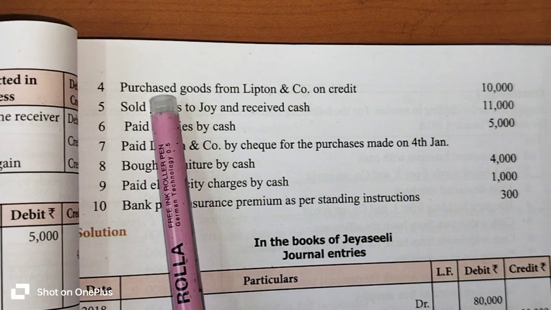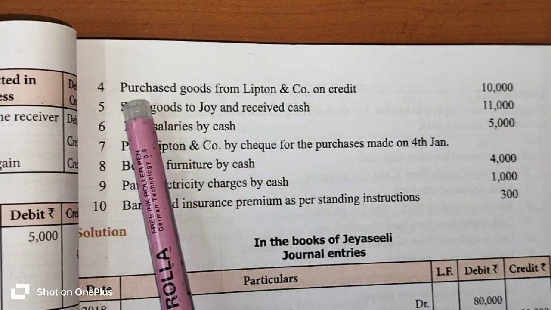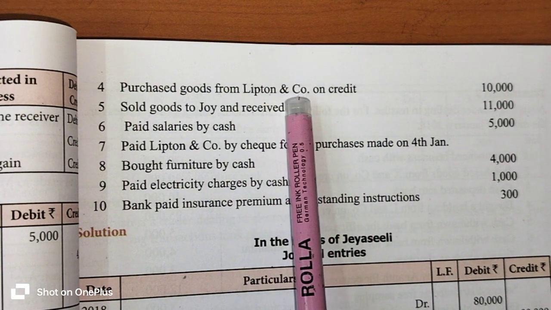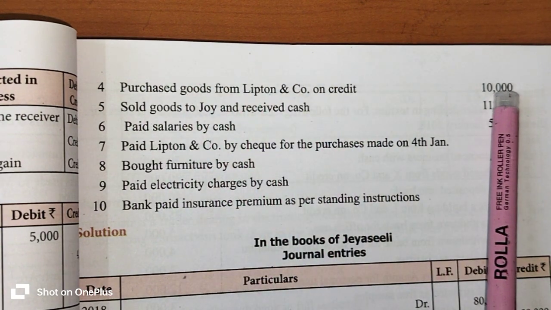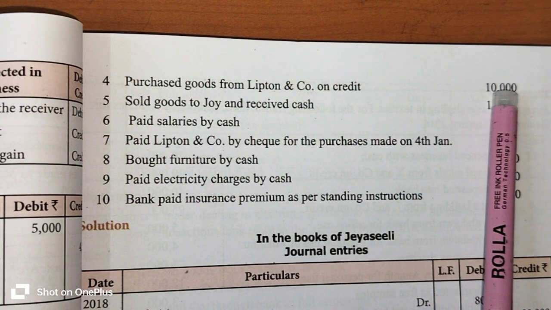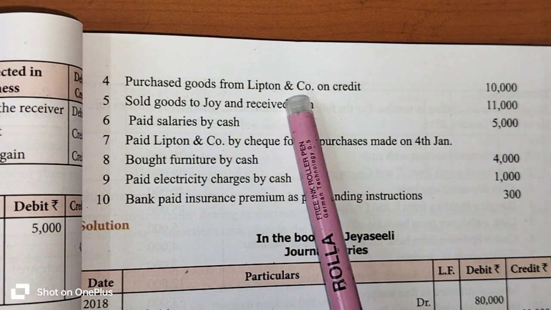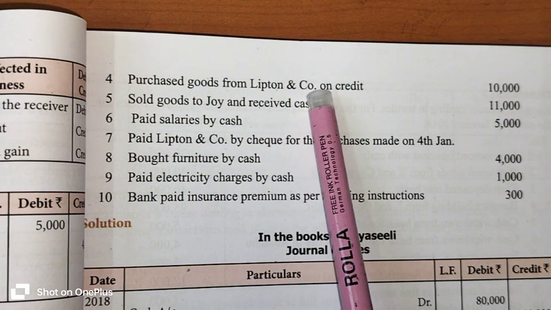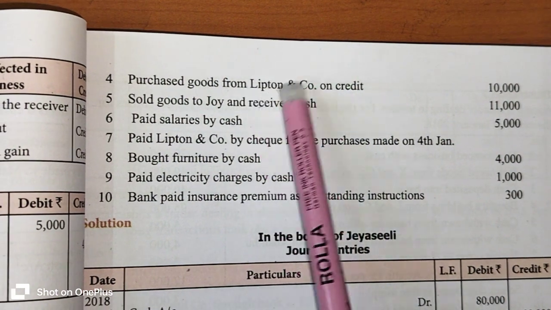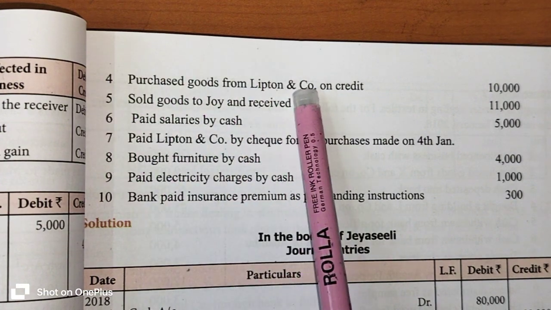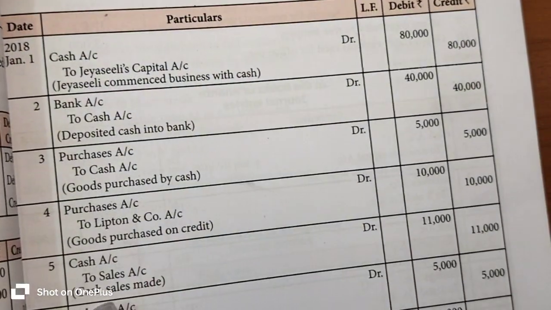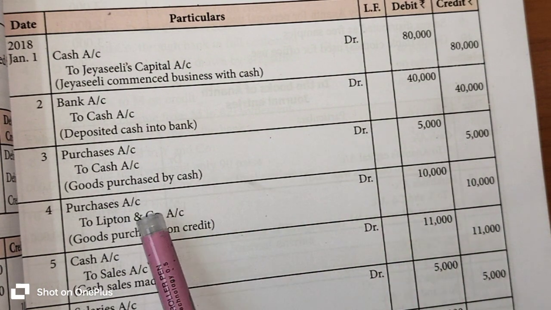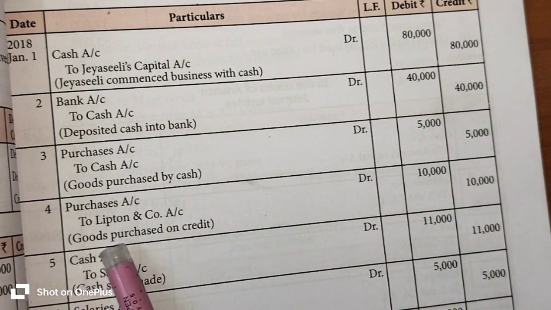How did you make purchases on credit basis? You purchased goods from Lipton on credit basis. Lipton is your creditor. You are liable for 10,000 rupees. So whenever your liability increases, it is to be credited. So Lipton and Co. is your creditor, he is to be credited. So to Lipton and Co. account 10,000 rupees is to be credited. Goods purchased on credit.